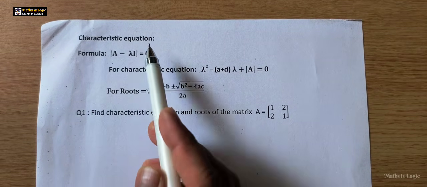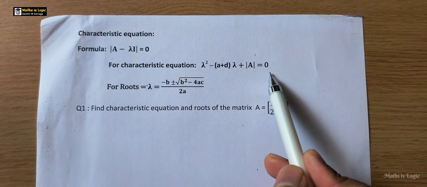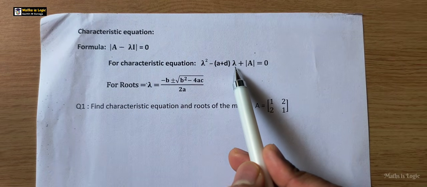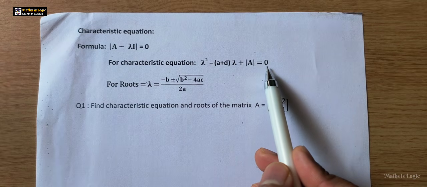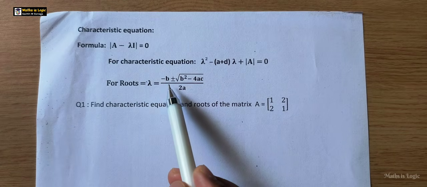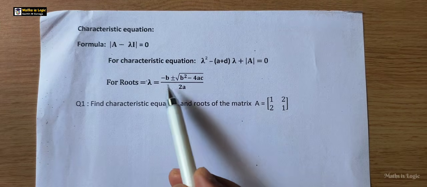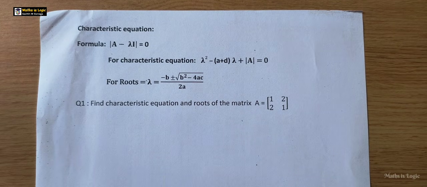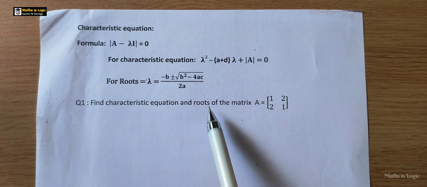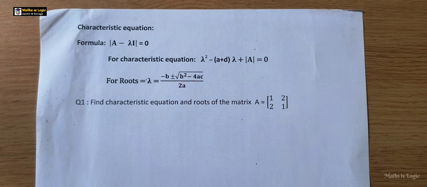Next, characteristic equation. To find out this characteristic equation, this is the shortcut formula we are going to use: lambda square minus A plus D into lambda plus determinant of A value is equals to 0. Next, to find out the roots, we are using the formula minus b plus or minus the square root of b square minus 4ac divided by 2a. See how they will ask the question. Find characteristic equation and roots of the matrix A is equals to first row 1 2, second row 2 1.